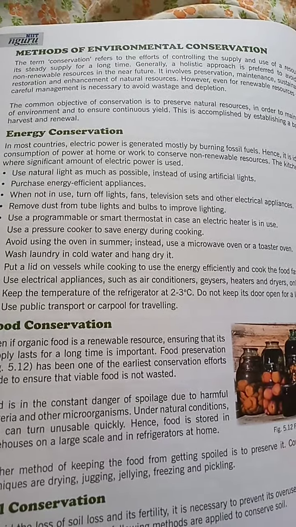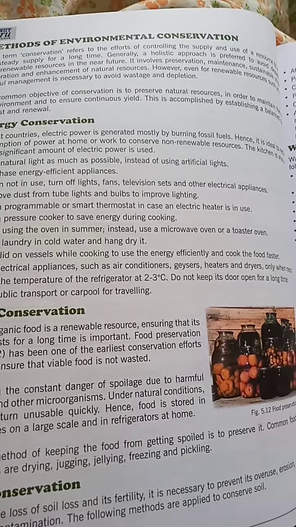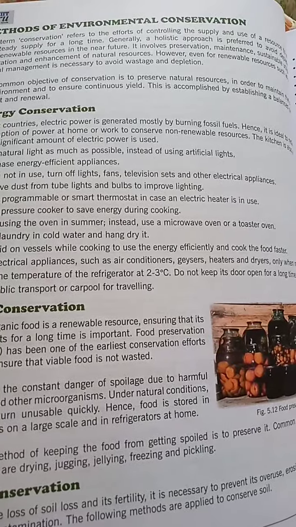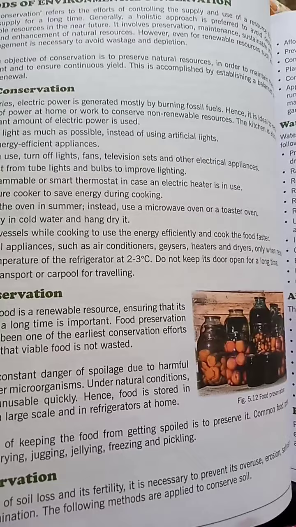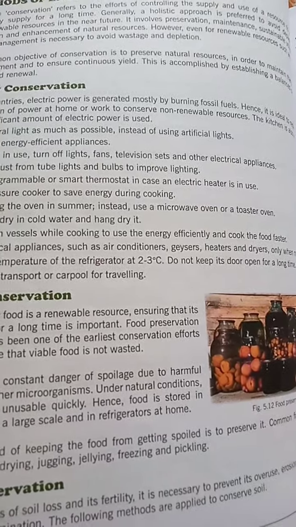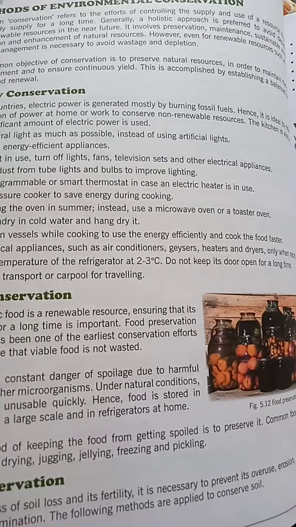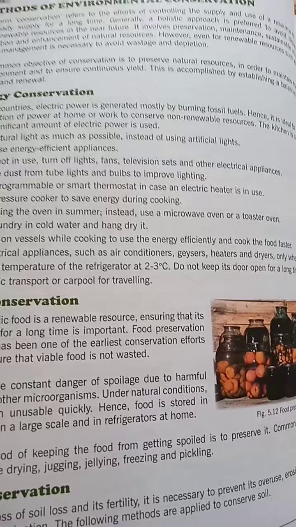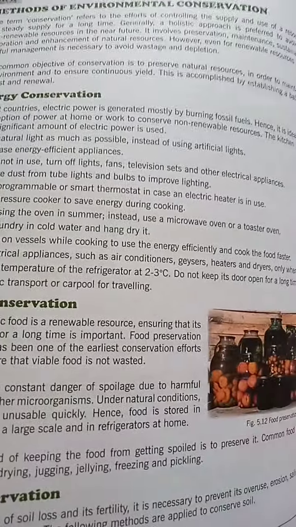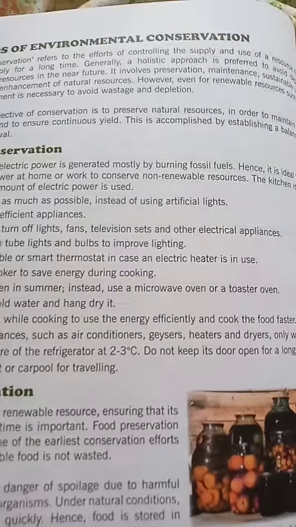In last class, we have seen how to protect the environment, right? So now we will see the methods of environmental conservation. Conservation means what? Conservation actually refers to the efforts of controlling the supply and use of resources to ensure the steady supply for a long time.